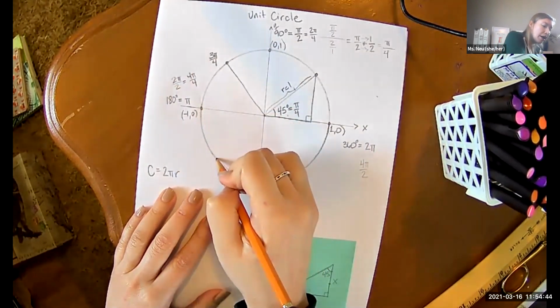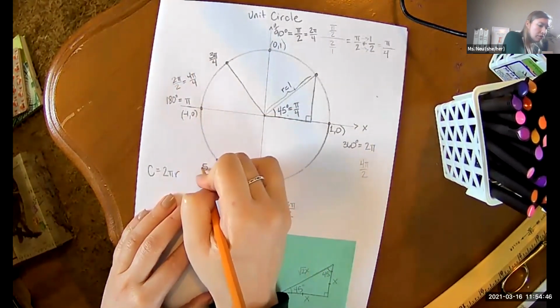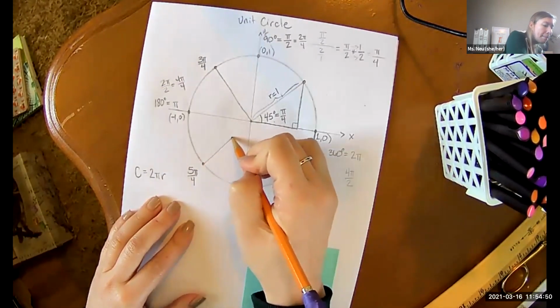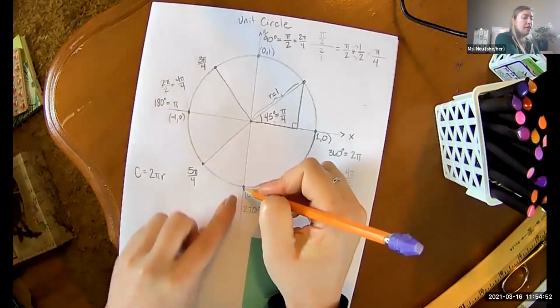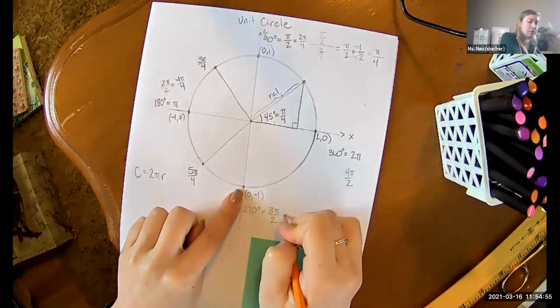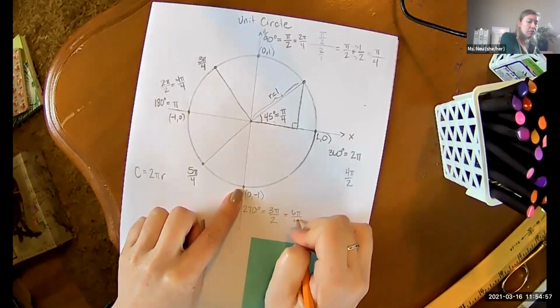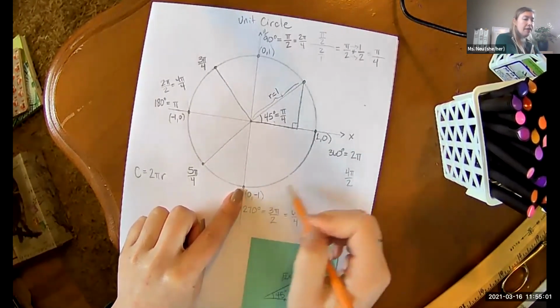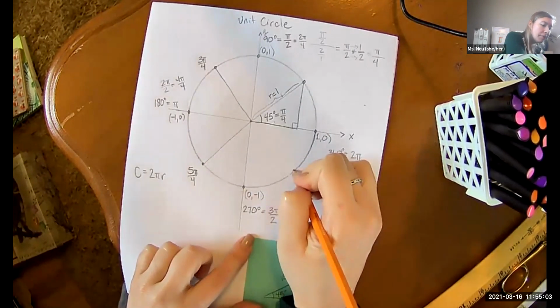Then 5 pi over 4. Then 6 pi over 4, which should be the same thing as 3 pi over 2. And then 7 pi over 4.